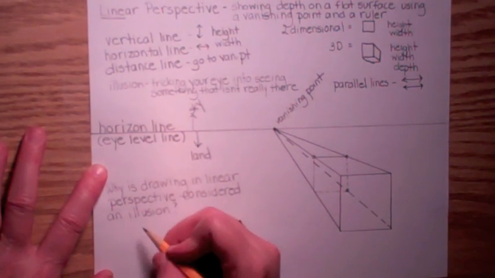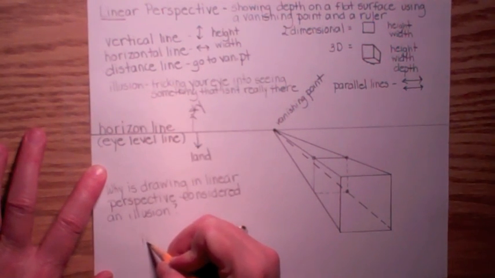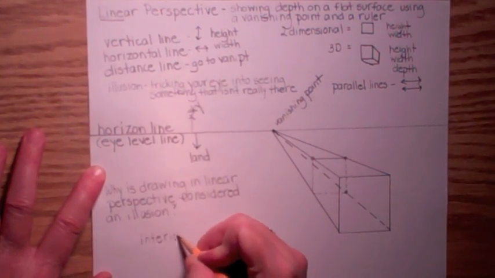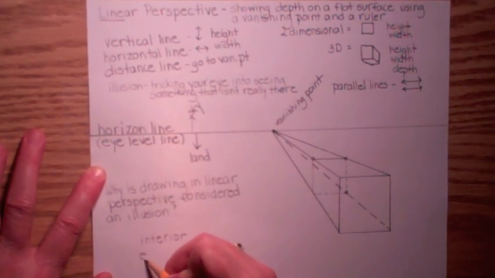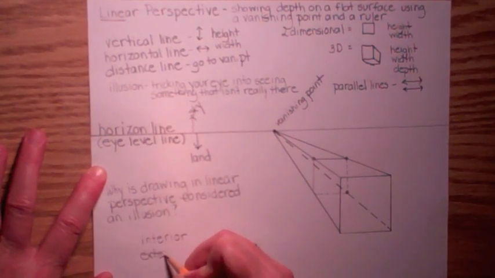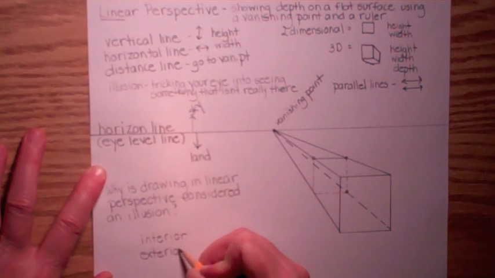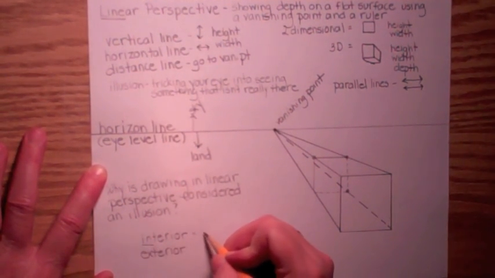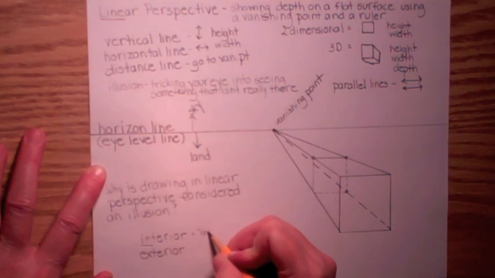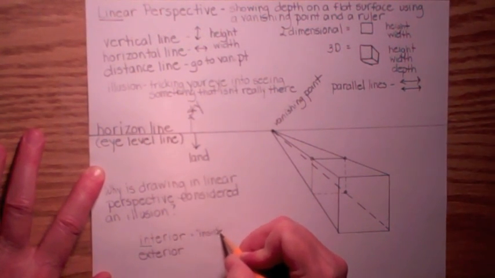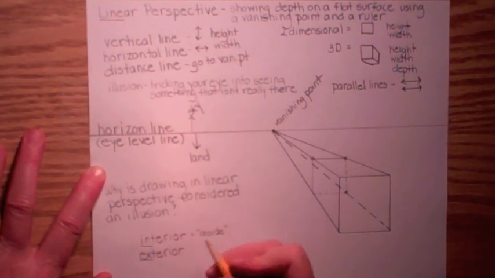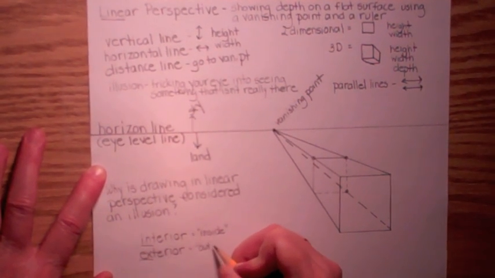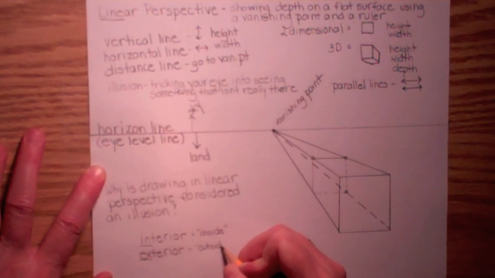Now, in the 6th grade, we use 1-point perspective, and we draw an interior and an exterior. And if you see the prefix IN, that means it's inside. And the prefix EX means outside, like the exit door takes you outside.